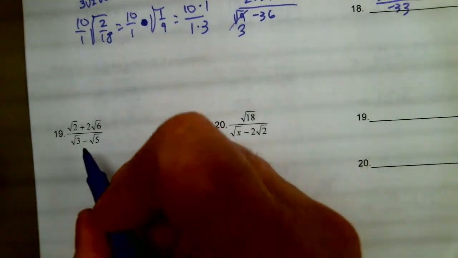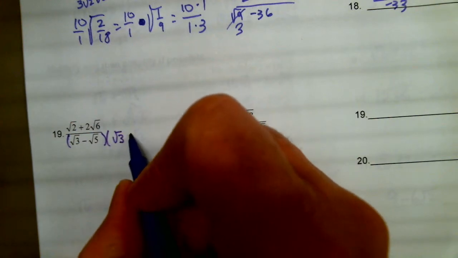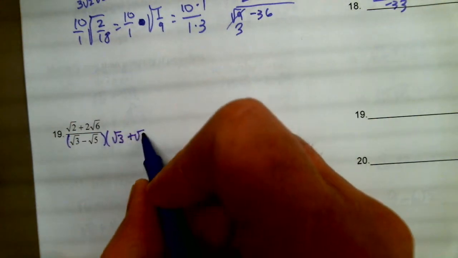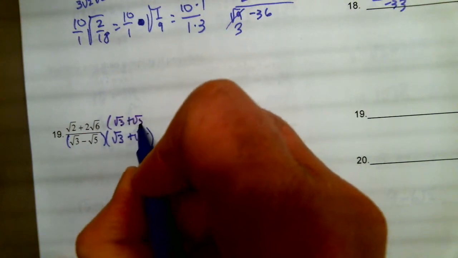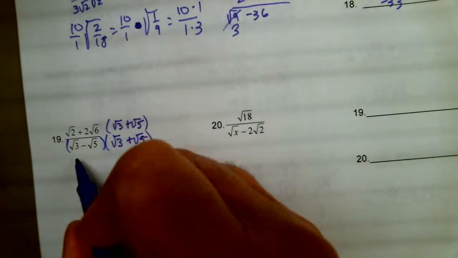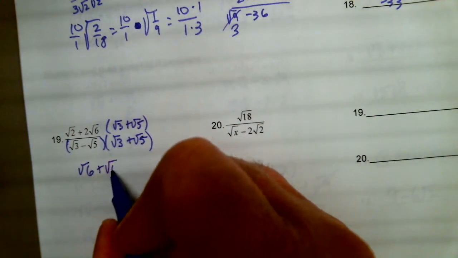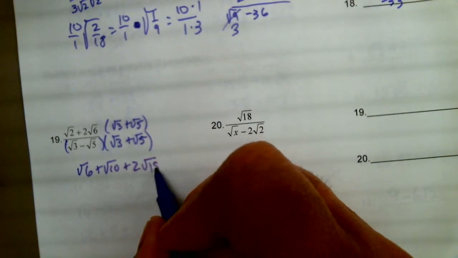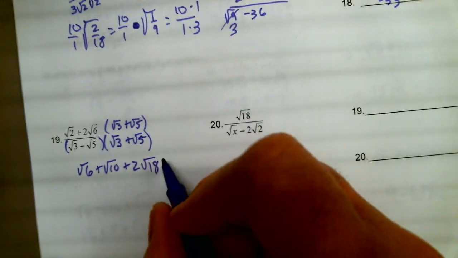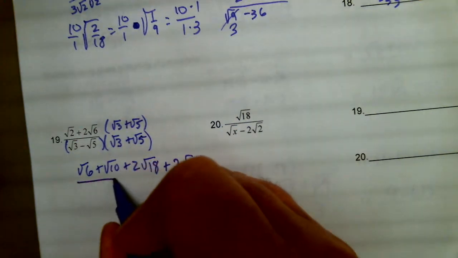Let's take a look at number 19. On this one, my conjugate is going to be the square root of 3 plus the square root of 5. So I'm going to multiply that by both the top and the bottom. On the top, I get square root of 6 plus the square root of 10 plus 2 square roots of 18, and then plus 2 square roots of 30.